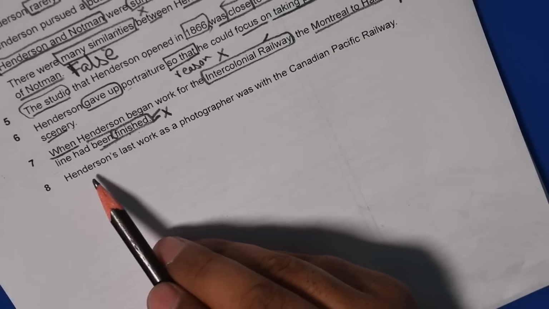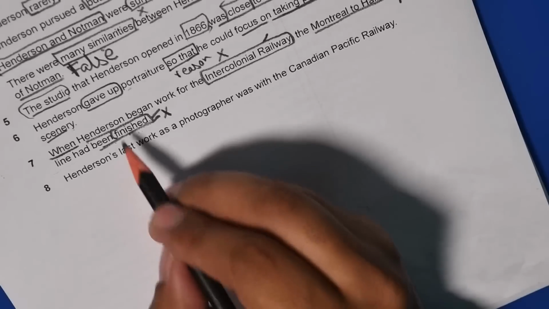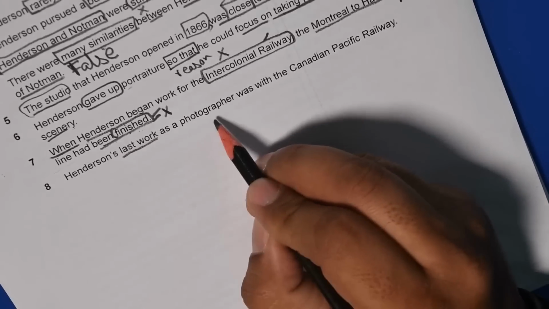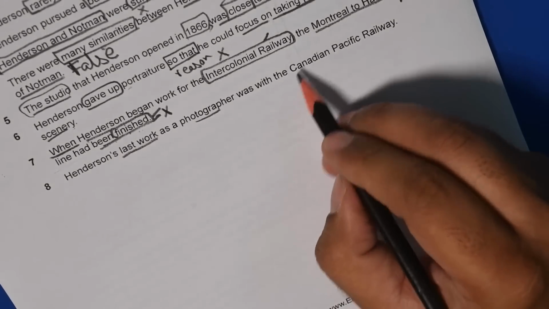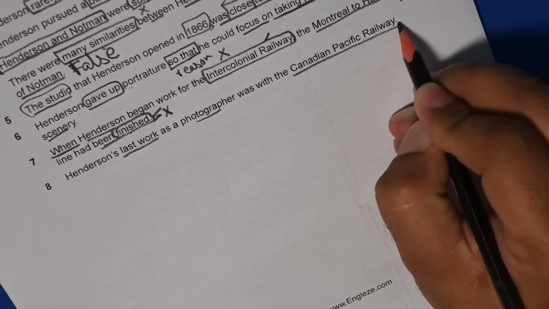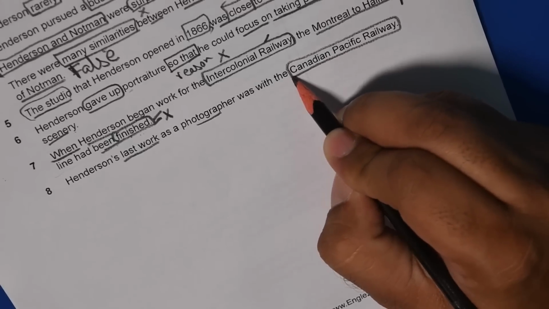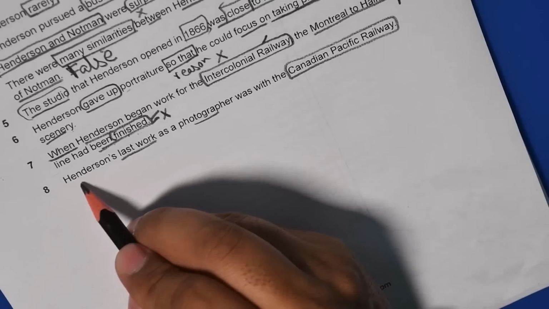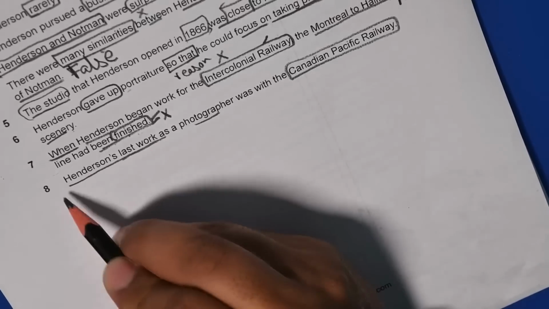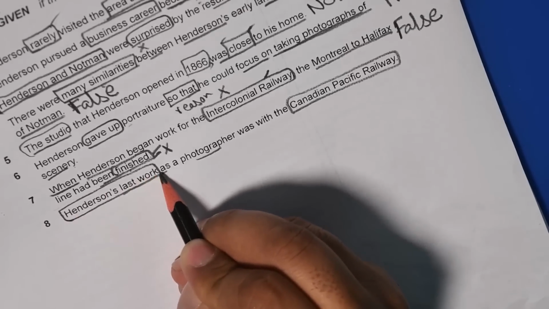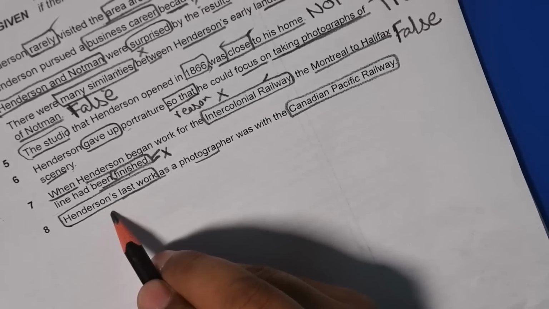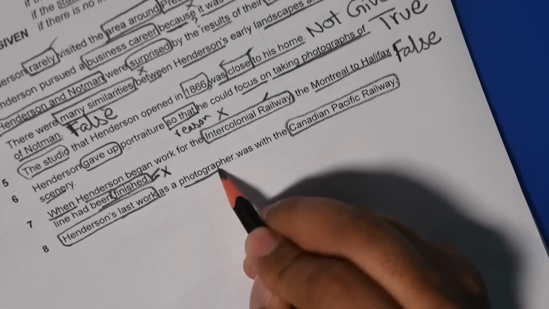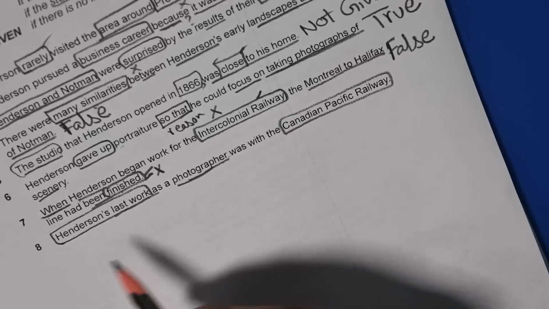Last question. Henderson's last work as a photographer was with Canadian Pacific Railway. This is the clue word, right? And what you need to find out is Henderson's last work. Now, this is the decisive one. It's understood he was a photographer, he was not a carpenter.